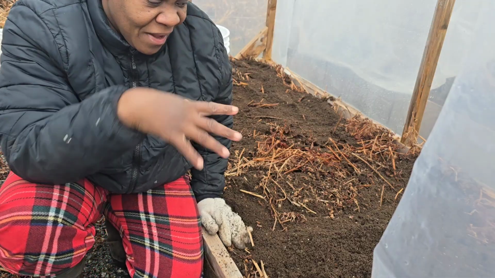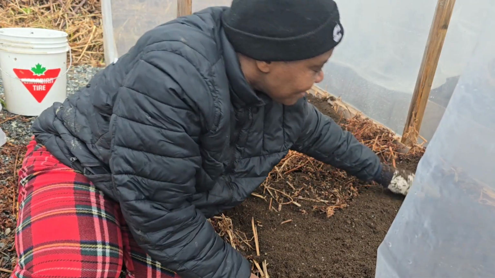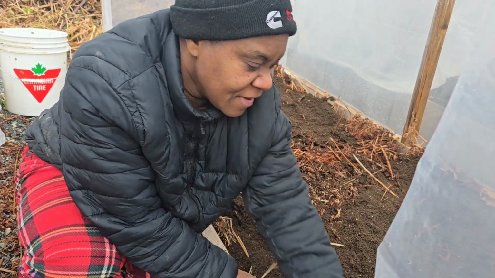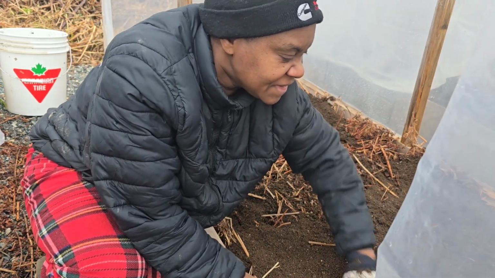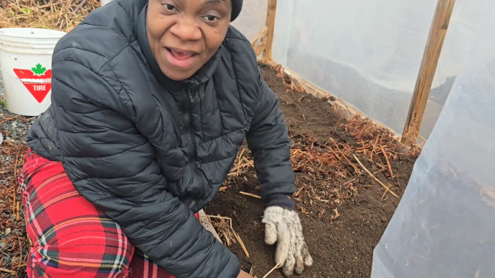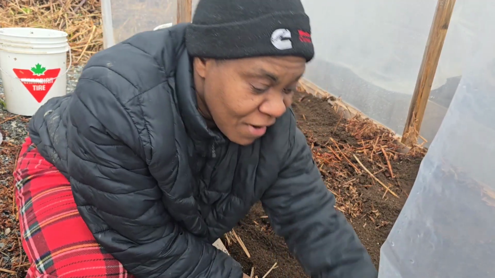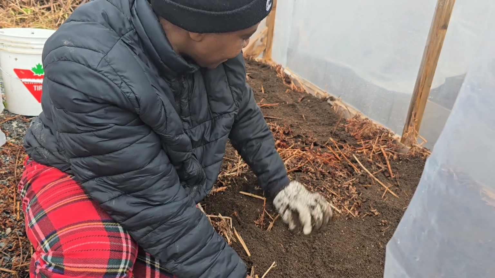So I'm adding castings to my garden at the moment, and we just had a nice size harvest, but I have quite a lot of beds. So are you using worm castings in your garden?